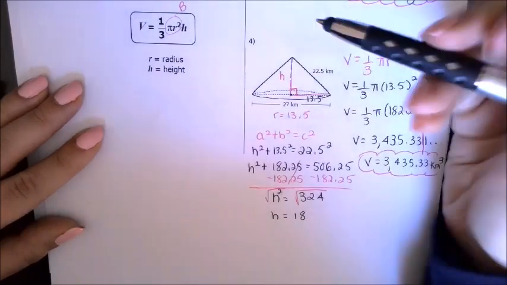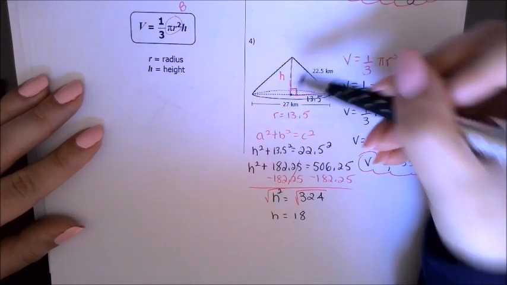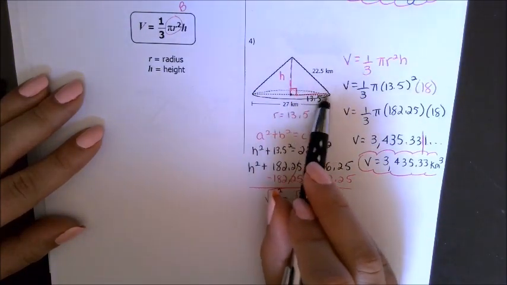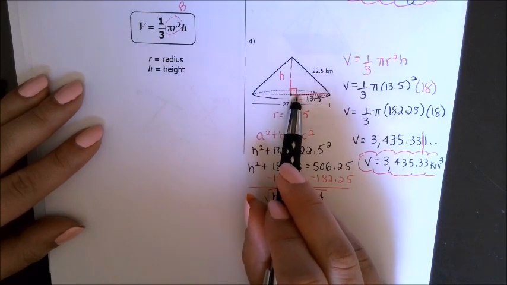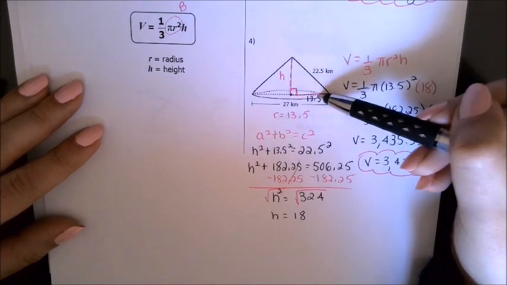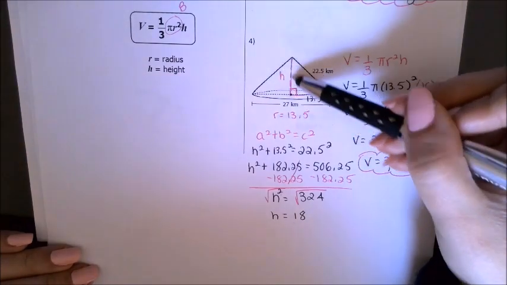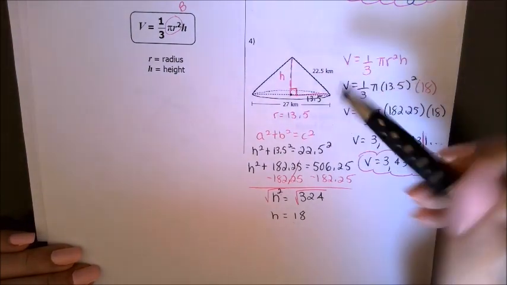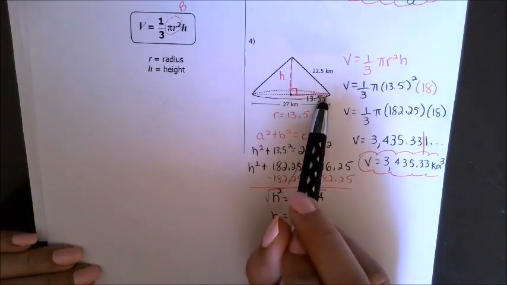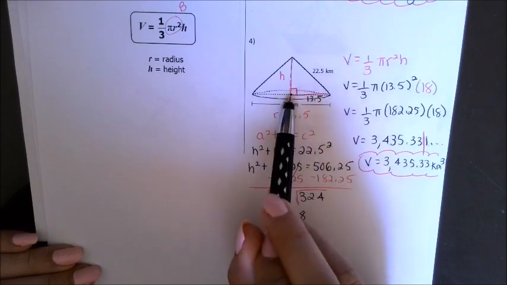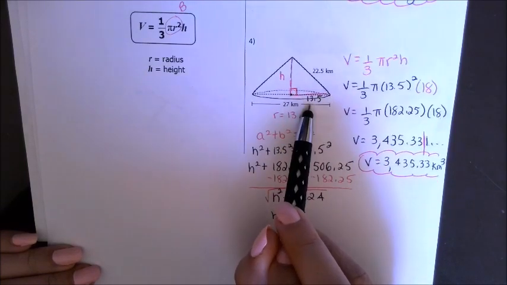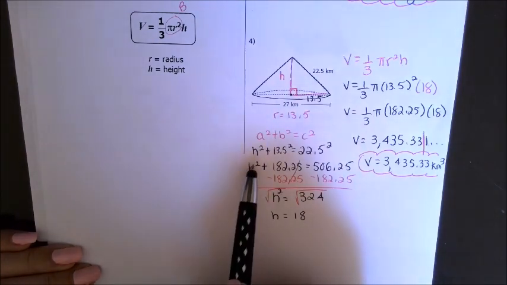So I drew it. And when I do that vertical line, it's perpendicular to this diameter right here, which makes it a right angle. Now, as you can see, we have a right triangle, so I can go ahead and solve for my height using the Pythagorean theorem. Because we knew this whole thing was the diameter, half of it is the radius, so the length right here, one of the legs of the triangle, is 13.5. So I plugged it in.